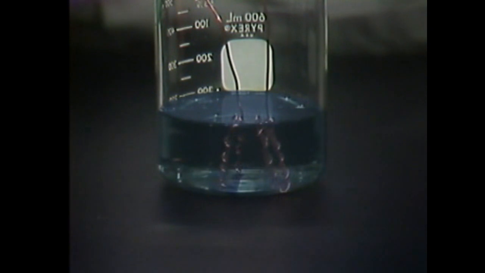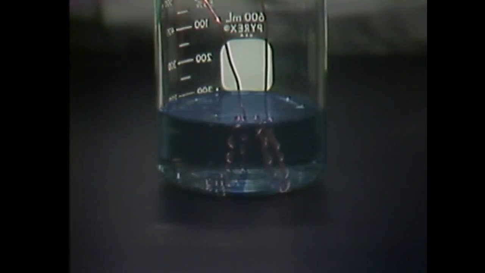At this point, if we add more copper to the beaker, we will not produce more copper sulfate because there is no more sulfuric acid for the copper to react with.